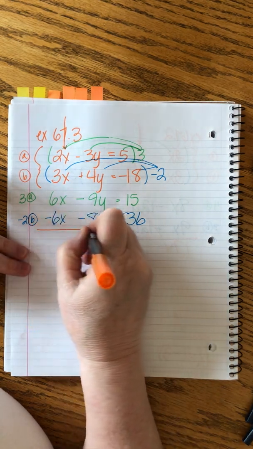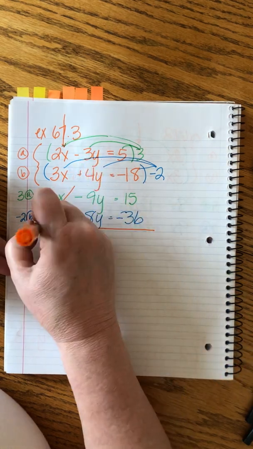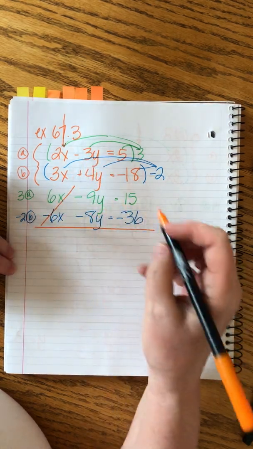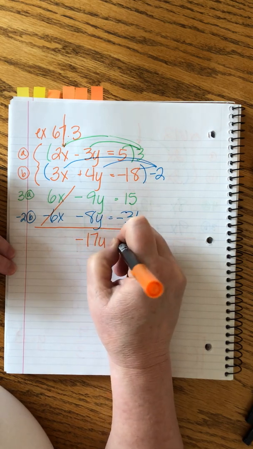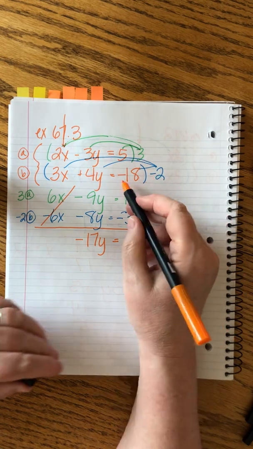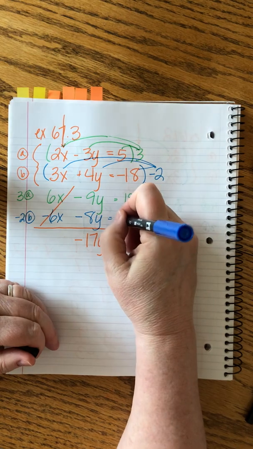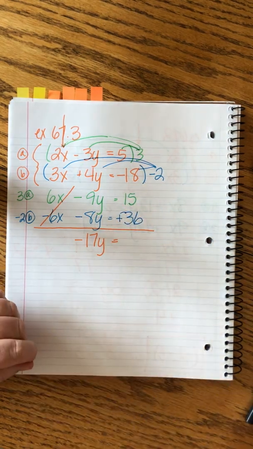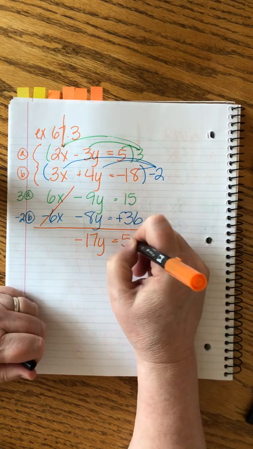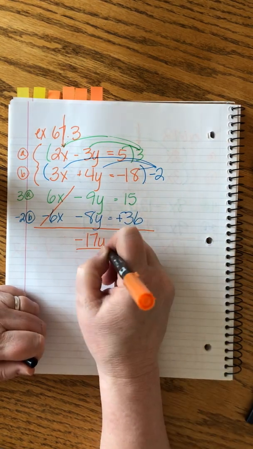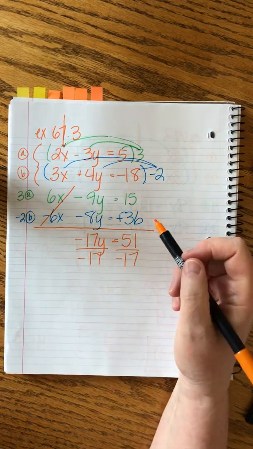So we've adjusted both. Third step is to solve. The x's cancel. Remember last time we did the y's, but this time the x's cancel. We get minus 17y equals, oh, this is positive, my bad. Minus 2 times the minus 18 rather, sorry, is positive 36. So these two added together give me 51. Divide both sides by 17, and yes, that does come out even.